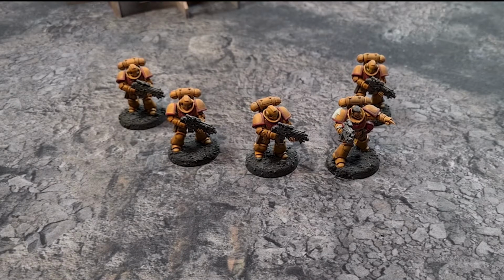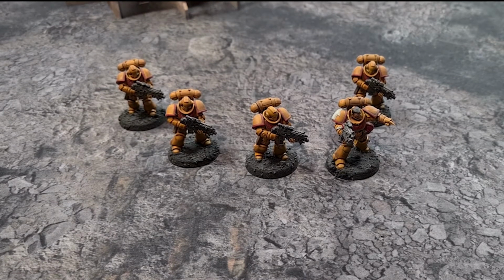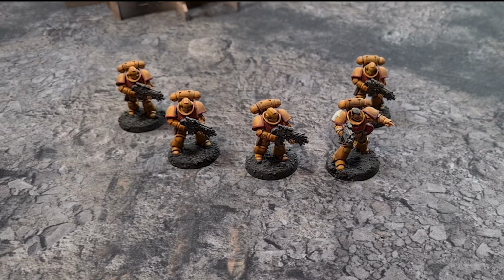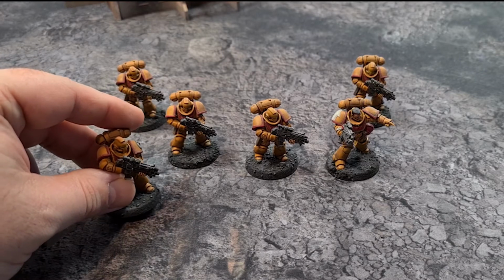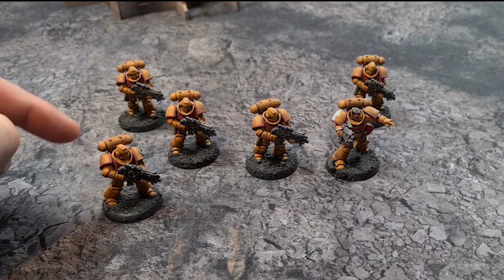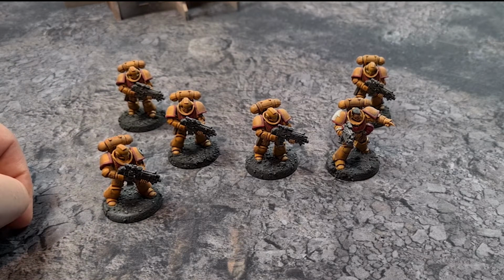What gets more interesting is when units have 6 models, so more than 5. 7, 8, 9, 10 models. Doesn't really matter if it's more than 5 models. So we'll bring in another intercessor here. The unit has to have 2 models within 2 inches to be within coherency.